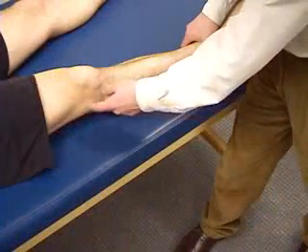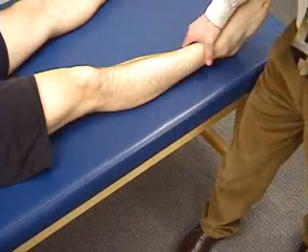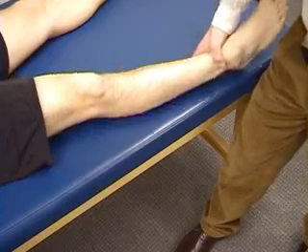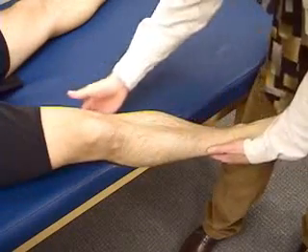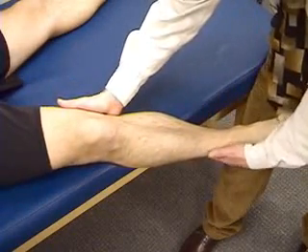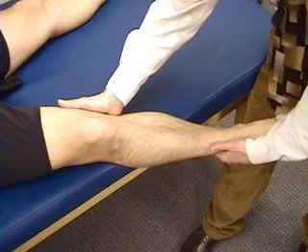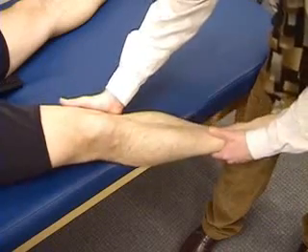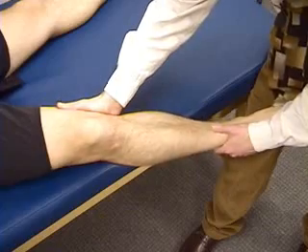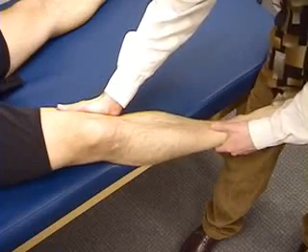To assess the lateral collateral ligament, we will perform the varus stress test. Again, abduct the hip and flex the knee to 30 degrees. With one hand medially and the other hand around the ankle on the posterior aspect, provide a varus stress on the knee and assess for ligament laxity compared to the other side.